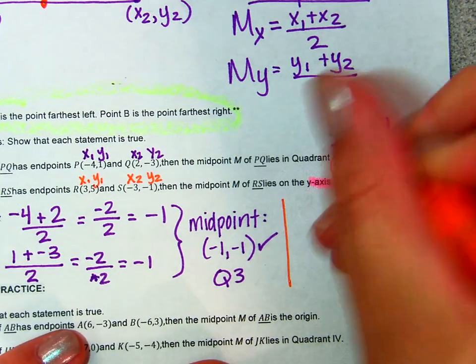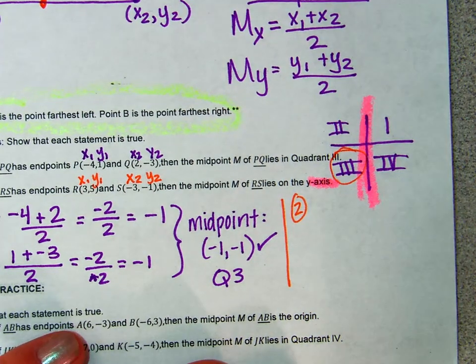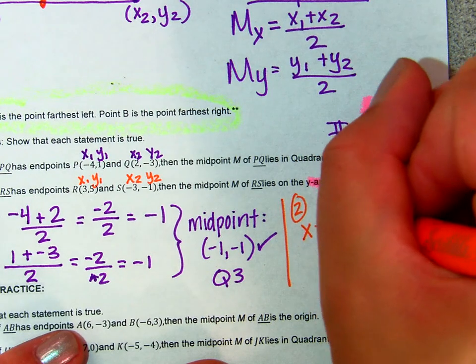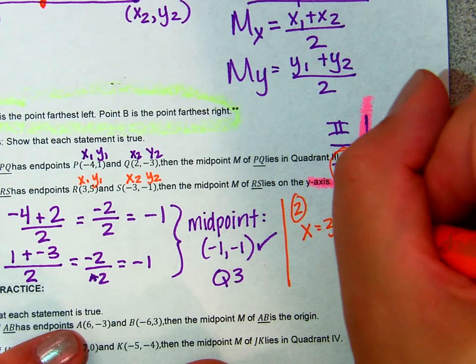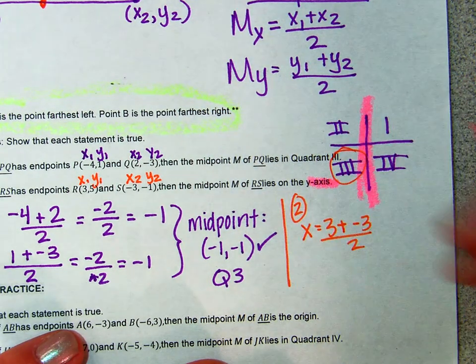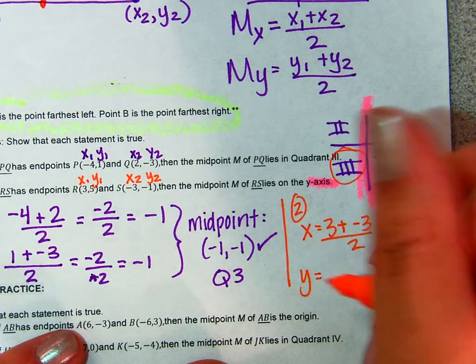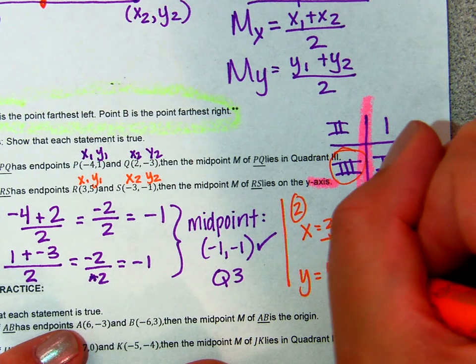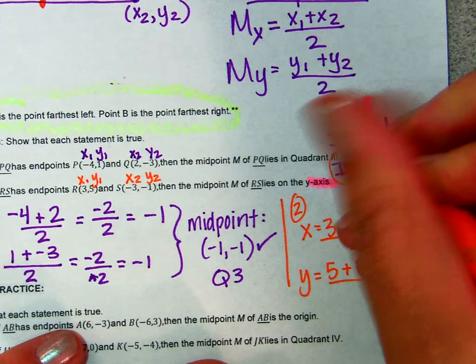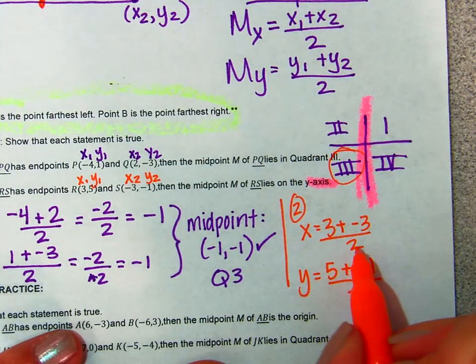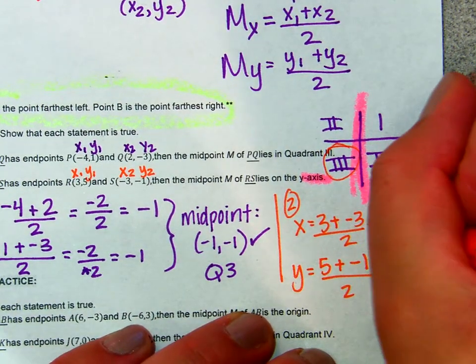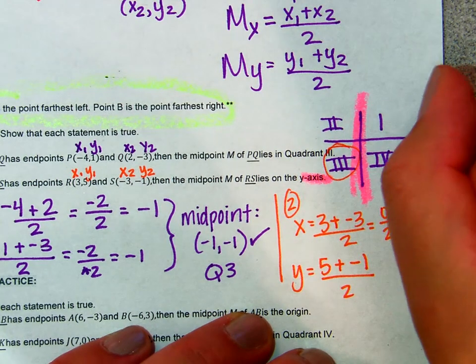So example 2. The x-coordinate, we're going to take x1 plus x2 divided by 2. And the y-coordinate, we're going to take y1 plus y2 divided by 2. To find x, a lot of people will say, Miss, it's undefined. 0 divided by anything is 0.